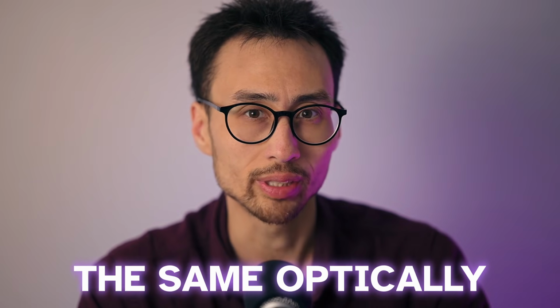Now you're in luck because both lenses are practically the same optically, at least in terms of sharpness and in terms of any other optical characteristics like vignetting. The bokeh looks very similar between the two lenses. So there are only non-optical differences that you probably need to care about. So let's talk about the advantages of the 500 PF.